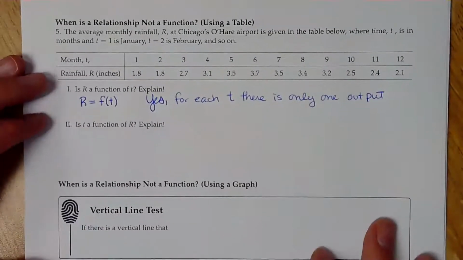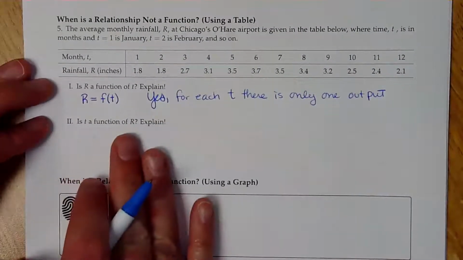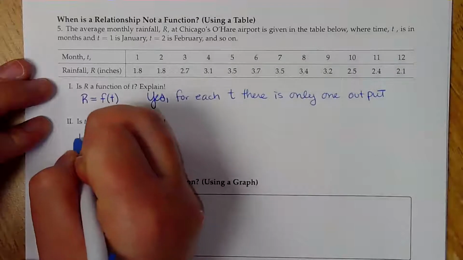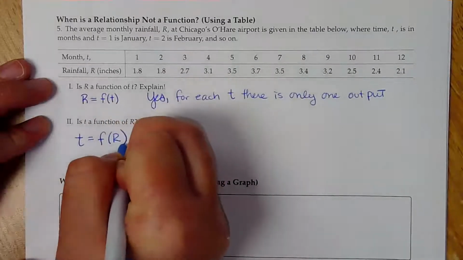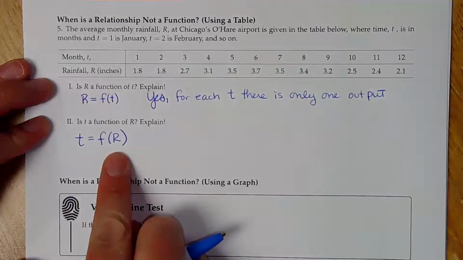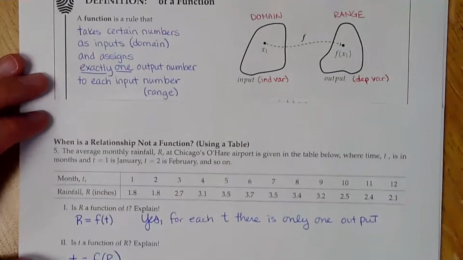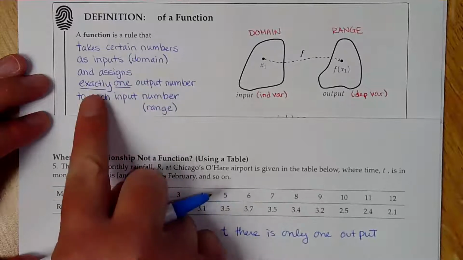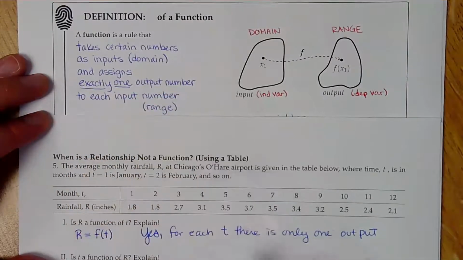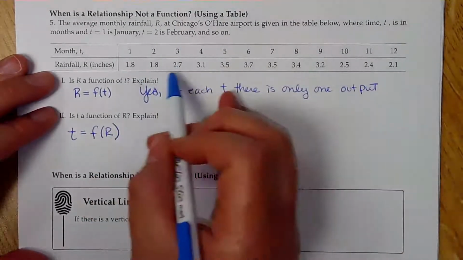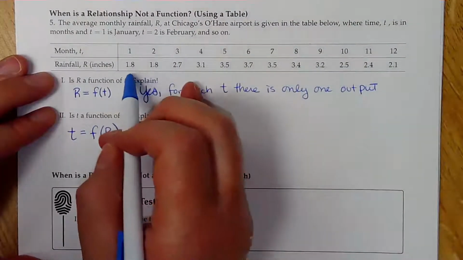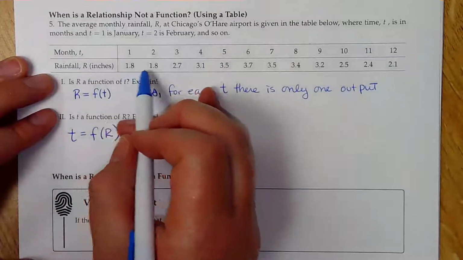All right, and now let's look at the other way. So is t a function of r? We would write that as t is equal to f of r. So we would be making r our independent variable, and we want to check and make sure that for each r, there is exactly one output number. All right, so I'm looking at all of these r's, and I see right off the bat that two of these r's are the same.